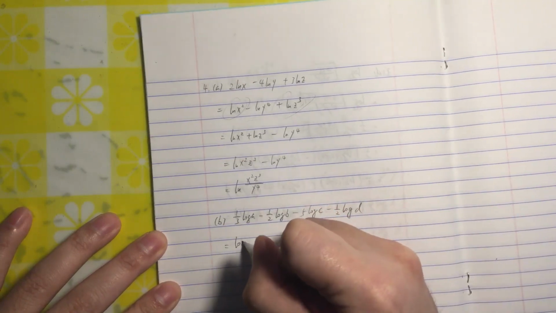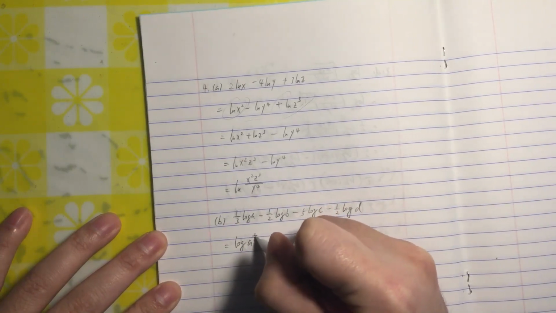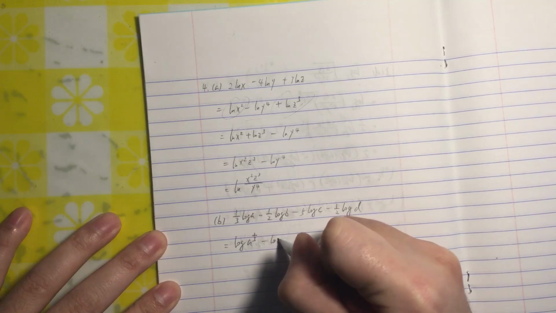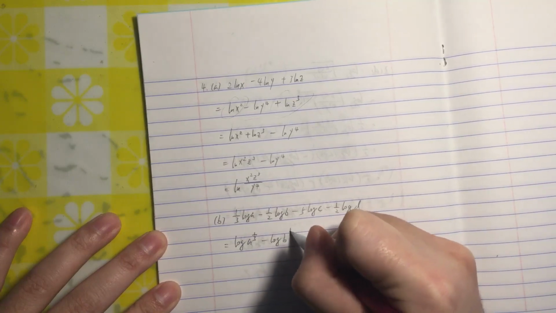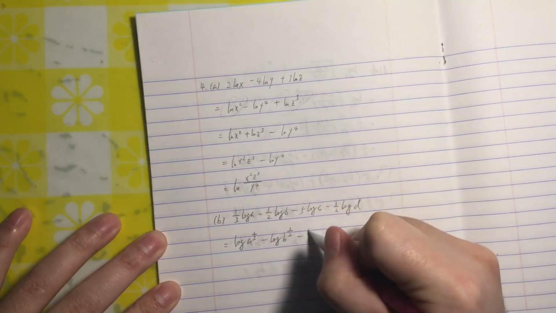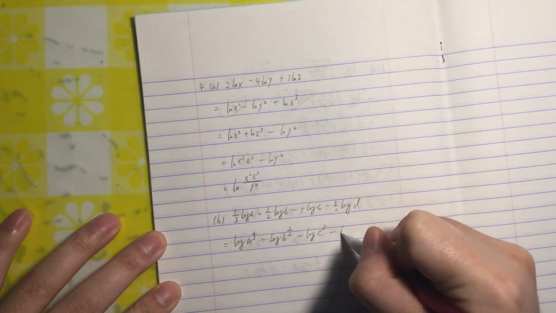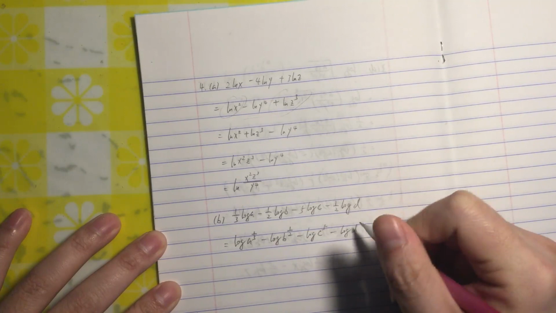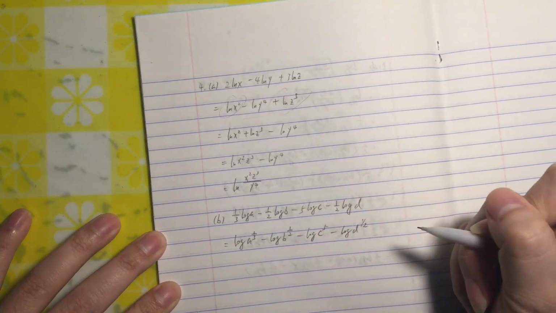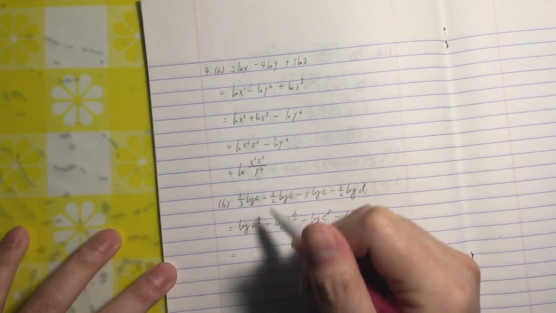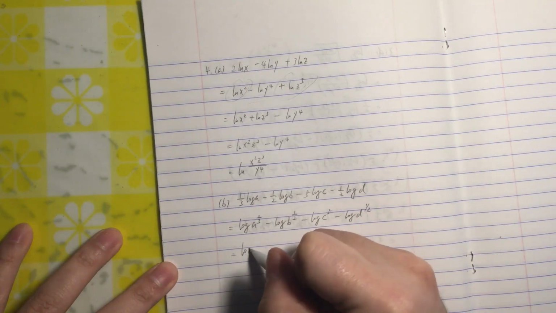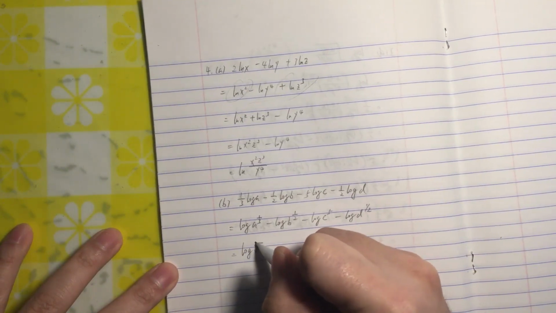I get log a to the power of 1/3 minus log b to the power of 1/2 minus log c to the power of 5 minus log d to the power of 1/2. And we know that the power of 1/3 is the cube root.